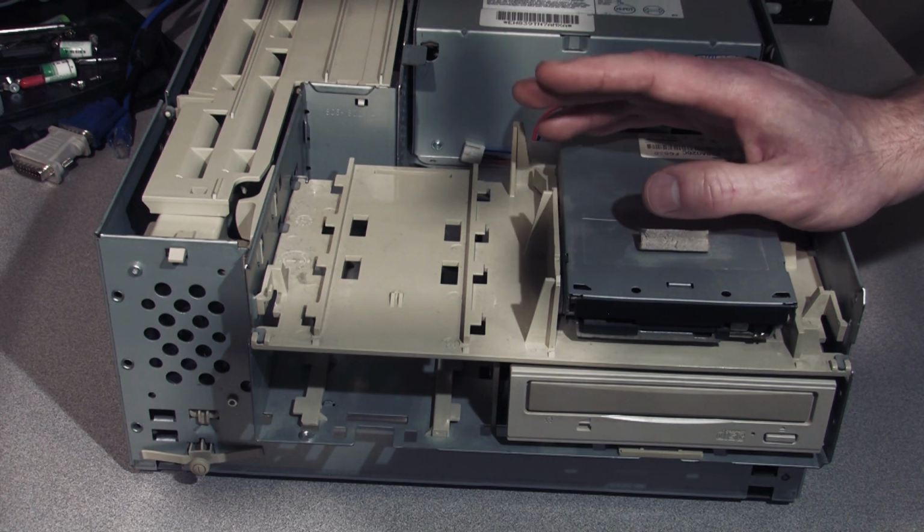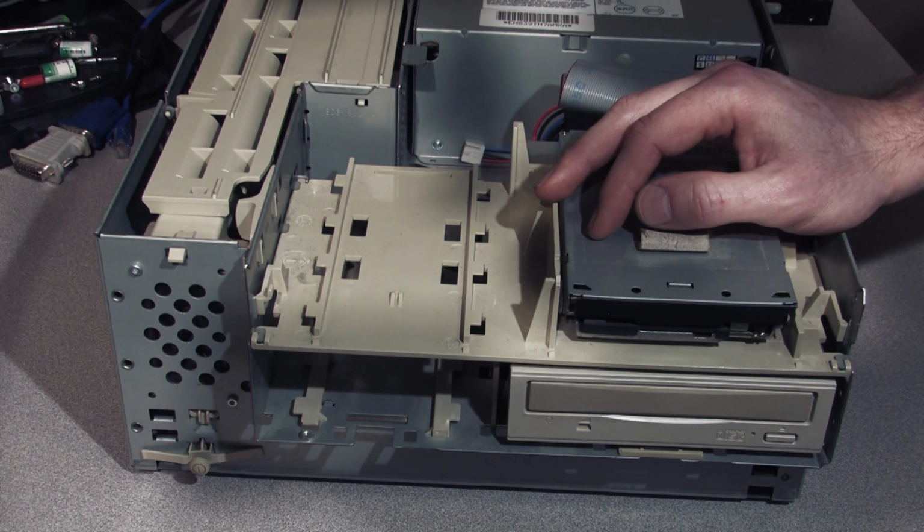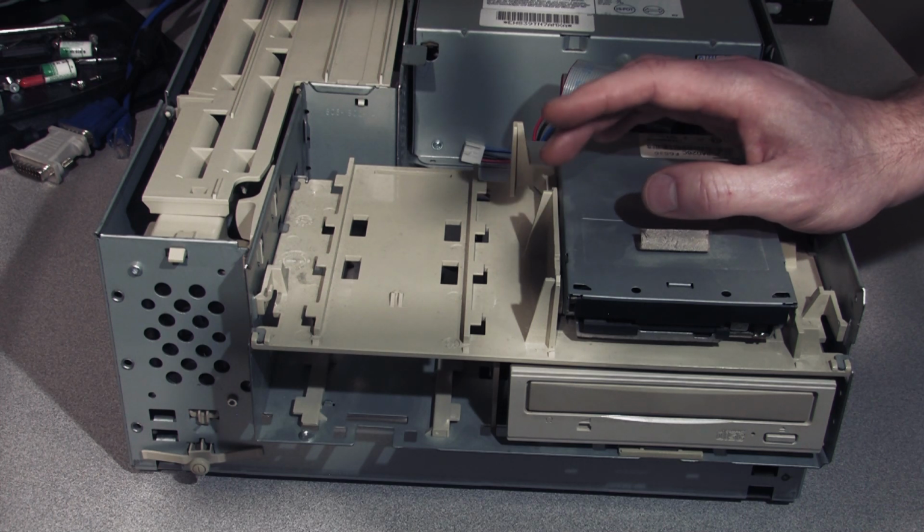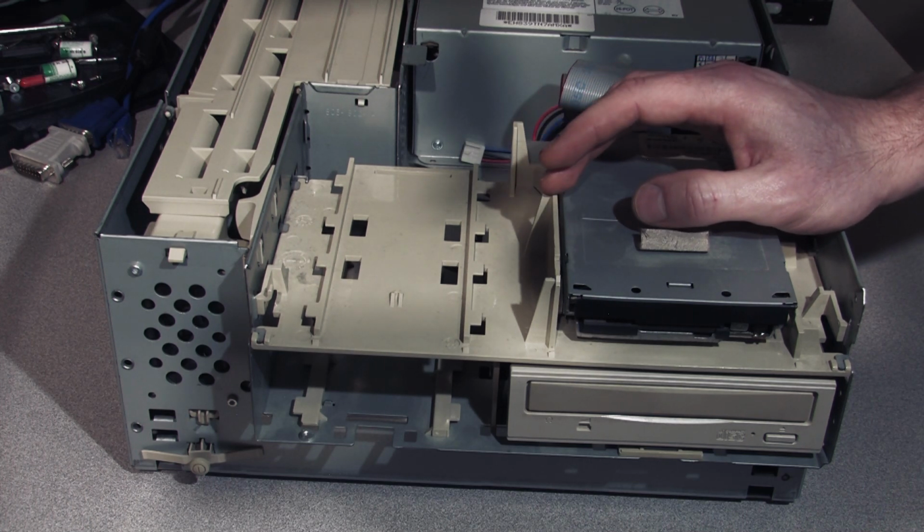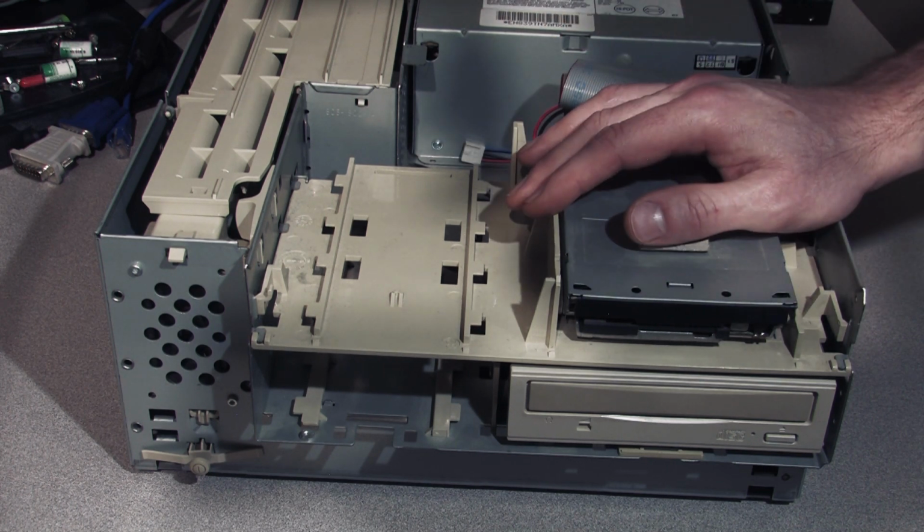Although at the same time you probably could just get a USB floppy drive for your G4 Tower. It might just be more convenient doing it with an internal drive.